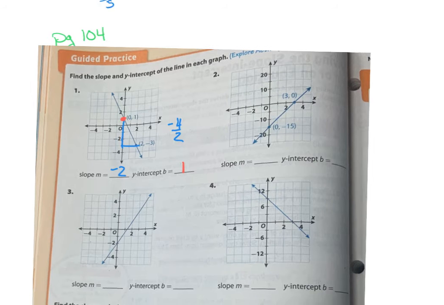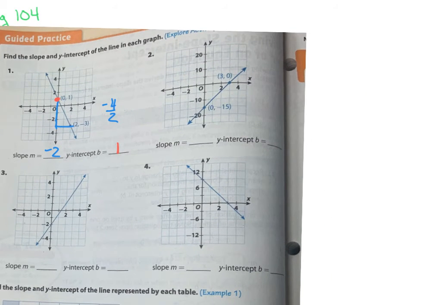Question 2. Our slope, if we count, we went up how many? 1, 2, 3. And over 1, 2, 3. So our slope is 1. Hold on a minute. We're not counting by the same. Look at you guys. 5, we went 10. So that's 15, right? 5, 10. This should be 15. And this should be 3. Do you see that? Yeah, I see it.